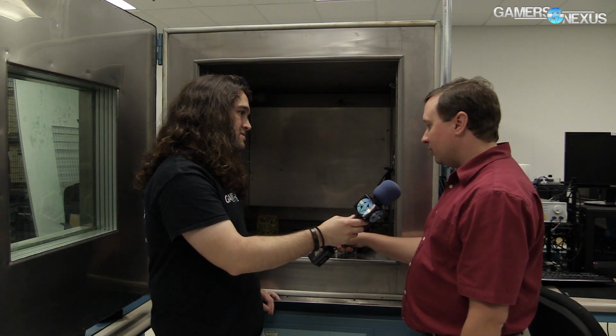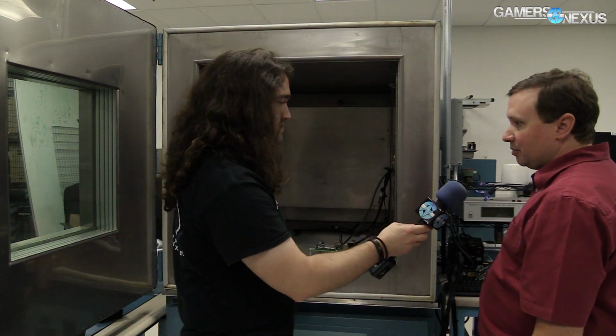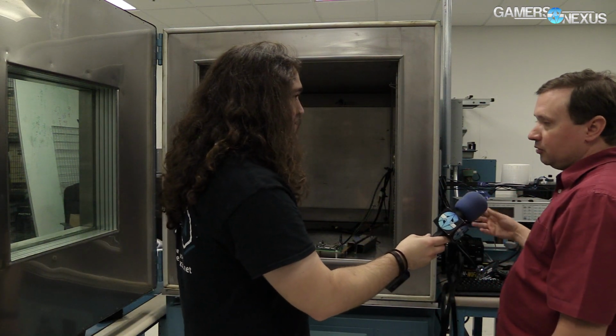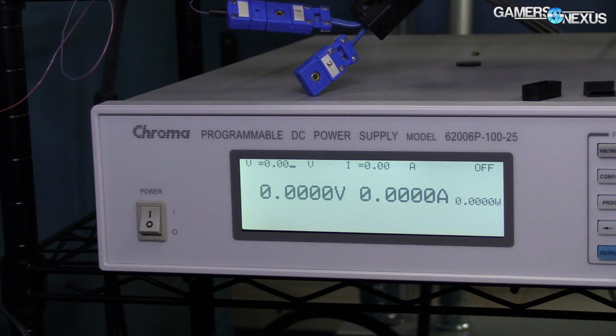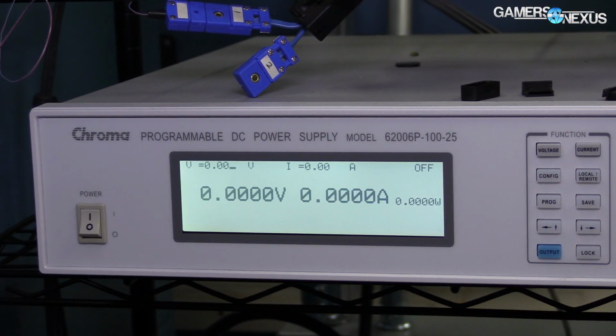I know how much power I put into it by running it with my DC power supply over here. So I know exactly how much power is going in, I know exactly how much heat's coming out, and then I can have a very good idea of the performance of the thermal system.